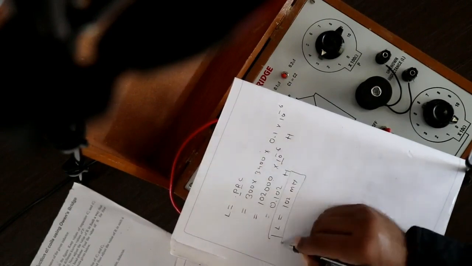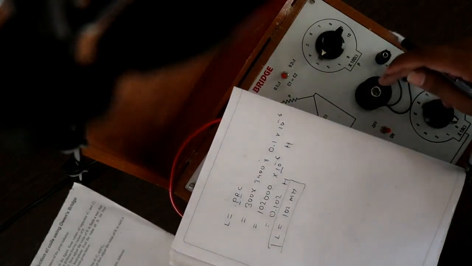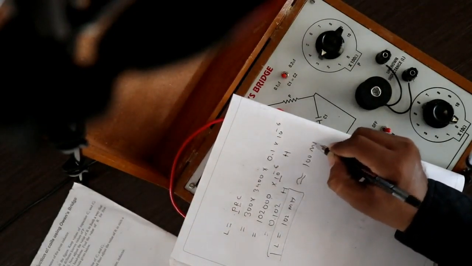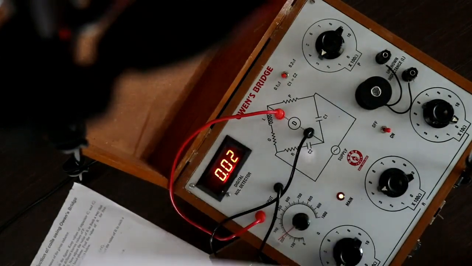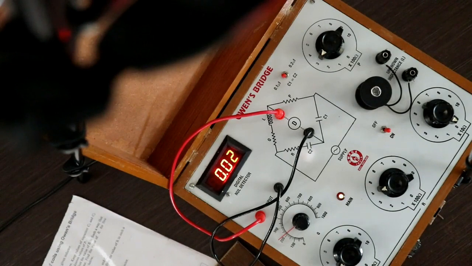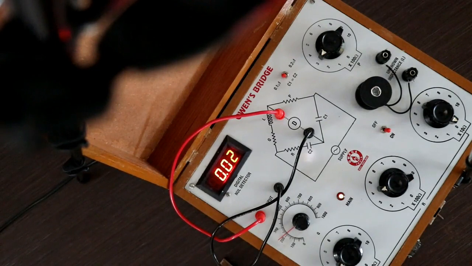L is 102 millihenry, but I know that my inductor is of 100 millihenry, so it is very near to 100. In this way you can perform three to four other readings for C1 and others for C2 also. In such a way you can determine the unknown inductance of this inductor.